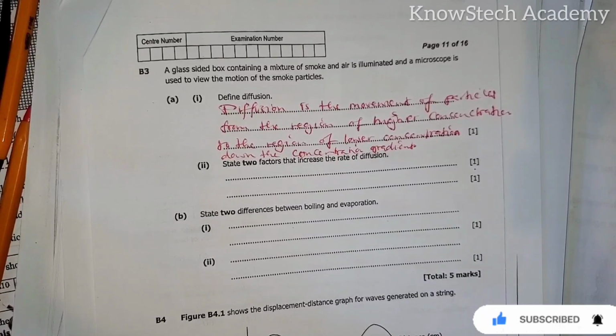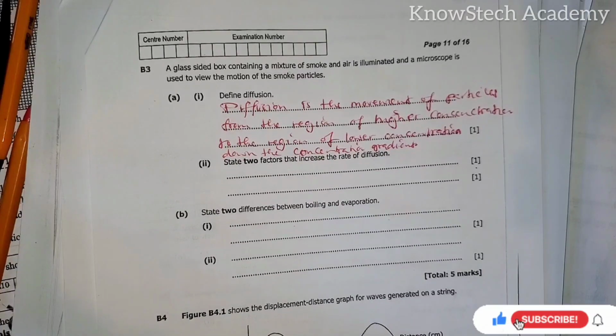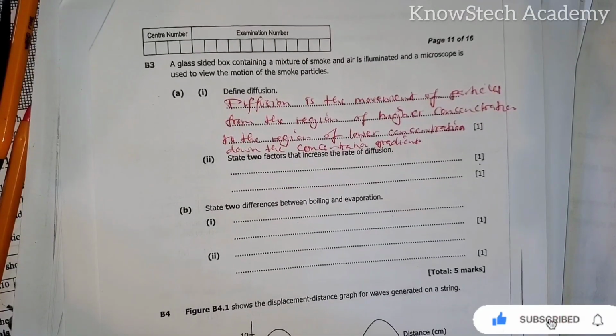Now, the other question is, state two factors that increase the rate of diffusion.